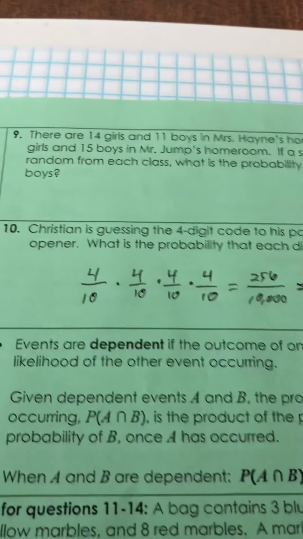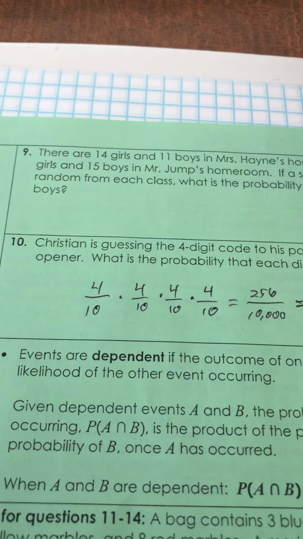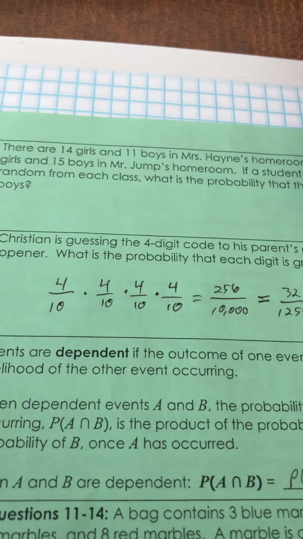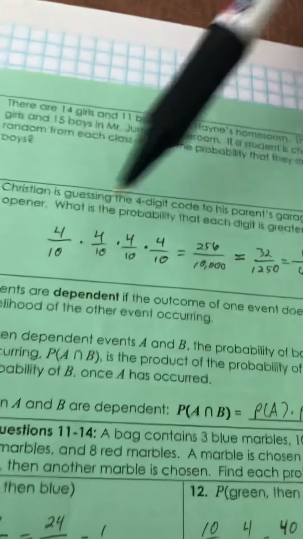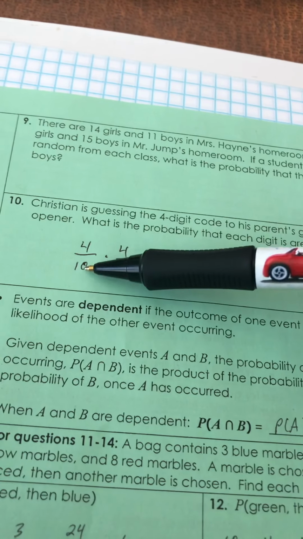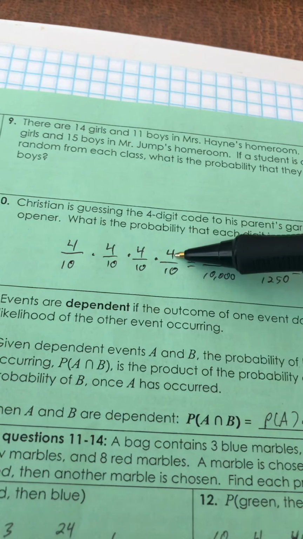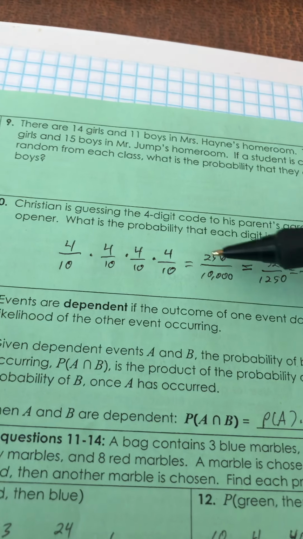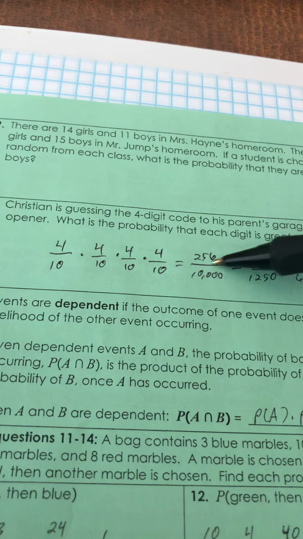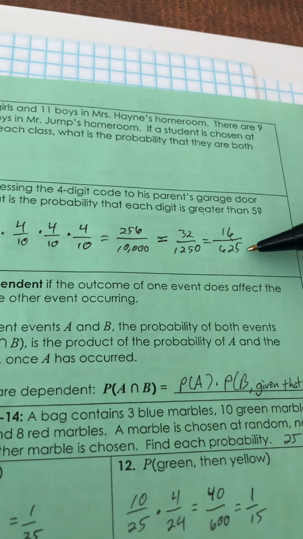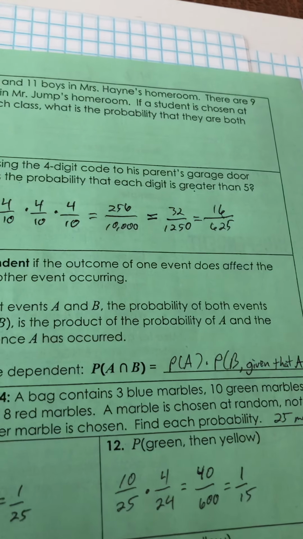Number 10. Christian is guessing the 4-digit code to his parents' garage door opener. What is the probability that each digit is greater than 5? Okay, so greater than 5, you got 4 out of 10 on that first digit, 4 out of 10, 4 out of 10, 4 out of 10, for each digit. So that would be 256 over 10,000. It reduces down to 16 over 625, I believe.